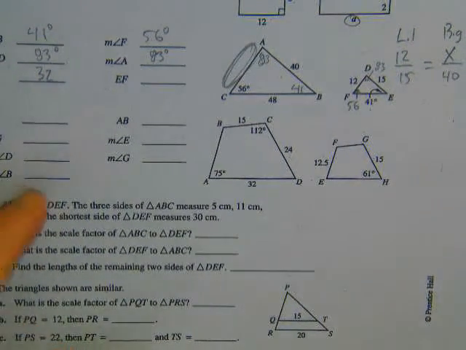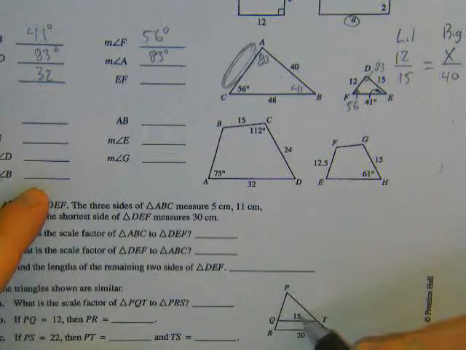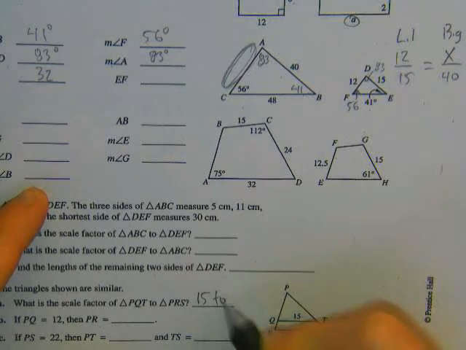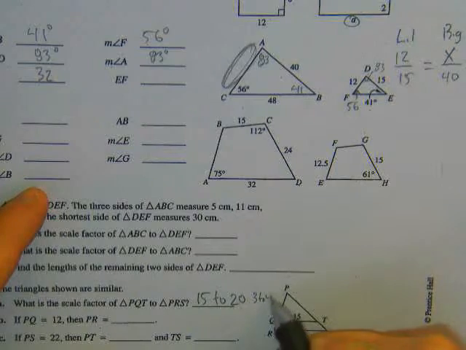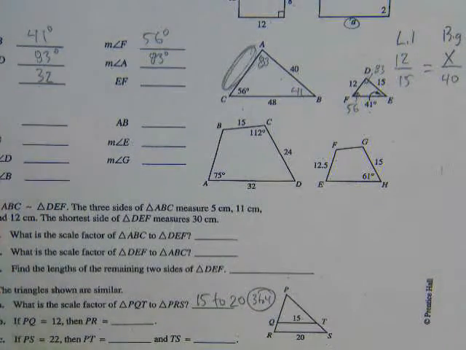PQT is this right here. We have one piece of information right there. It's 15. So PQT, the scale factor, is really just a ratio. 15 to PRS. PRS is 20. So 15 to 20 is 3 to 4. That's it. In scale factor, you're just writing a ratio of corresponding sides, what matches up.